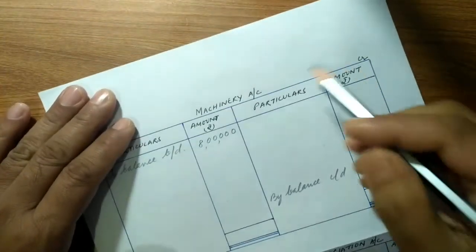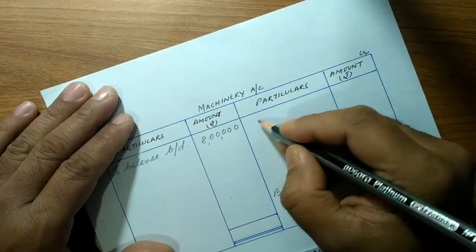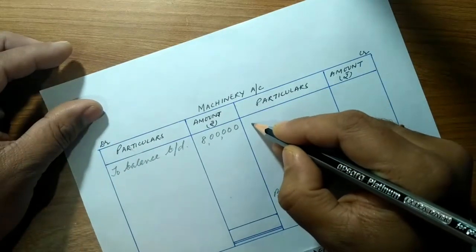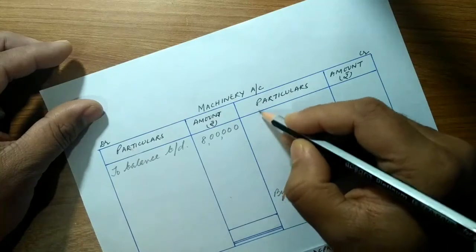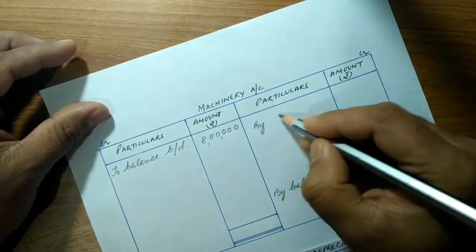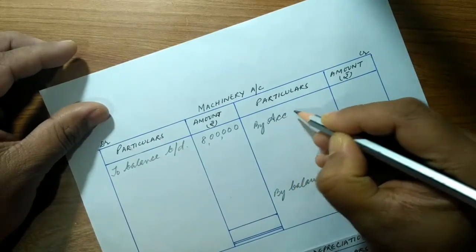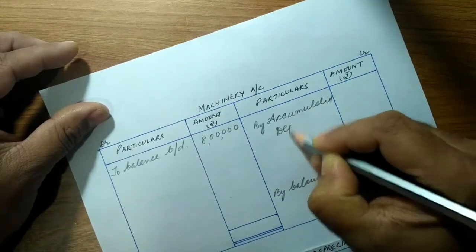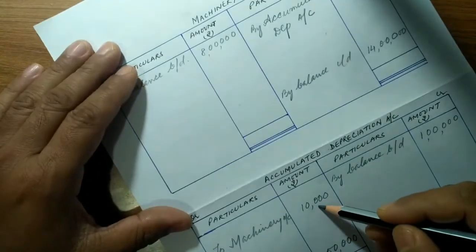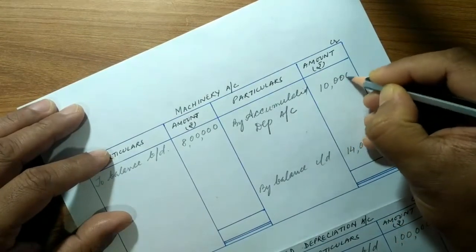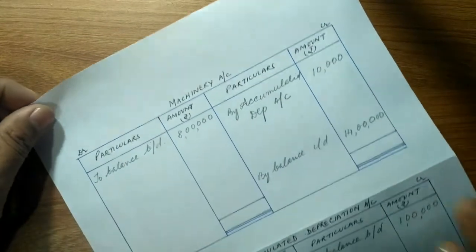So we will go to the credit side of the machinery account and write the total depreciation related to the asset which was given in the accumulated depreciation account. It is by accumulated depreciation account. So the total depreciation transferred from the accumulated depreciation to the machinery account will be 10,000. The total depreciation of the asset sold was 10,000.